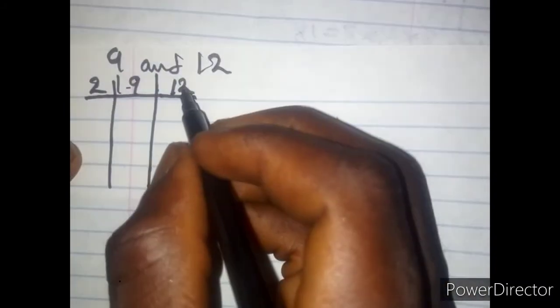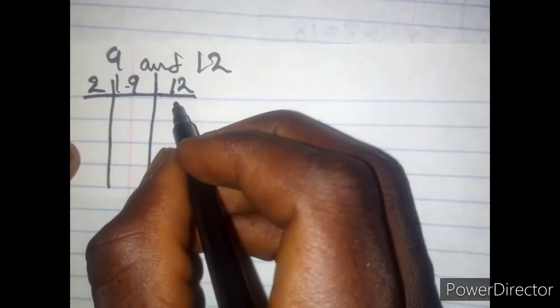Okay, one more example. Let's look for the LCM of 9 and 12. You look for the lowest number that can divide either 9 or 12. The lowest number that can divide either of them is 2. 12 divided by 2, you have 6. 9 cannot be divided by 2, so you have your 9 still.